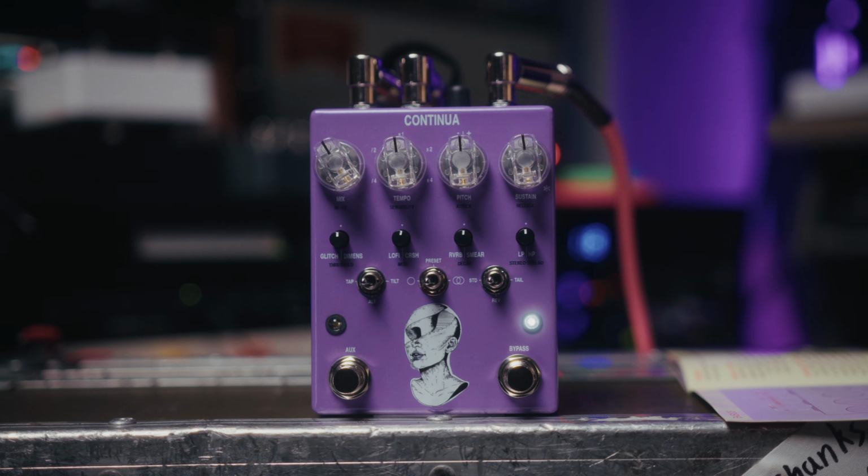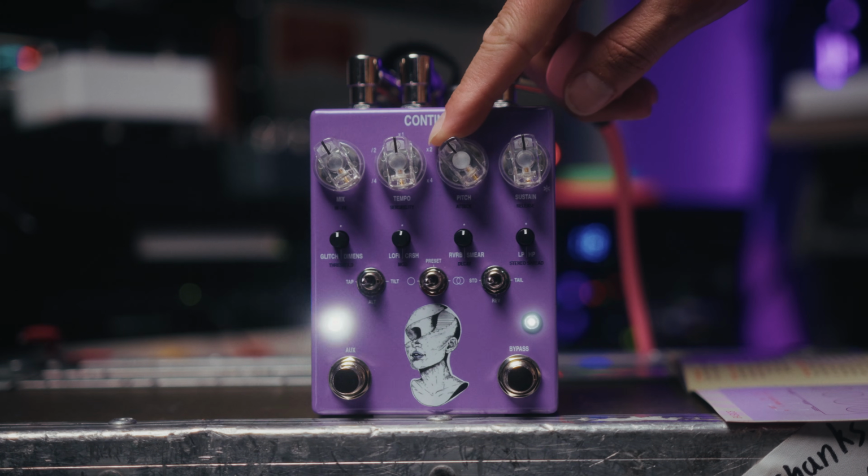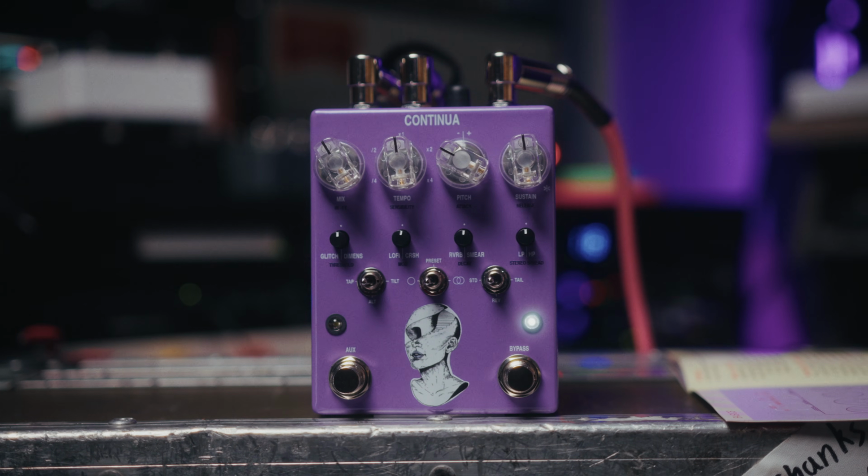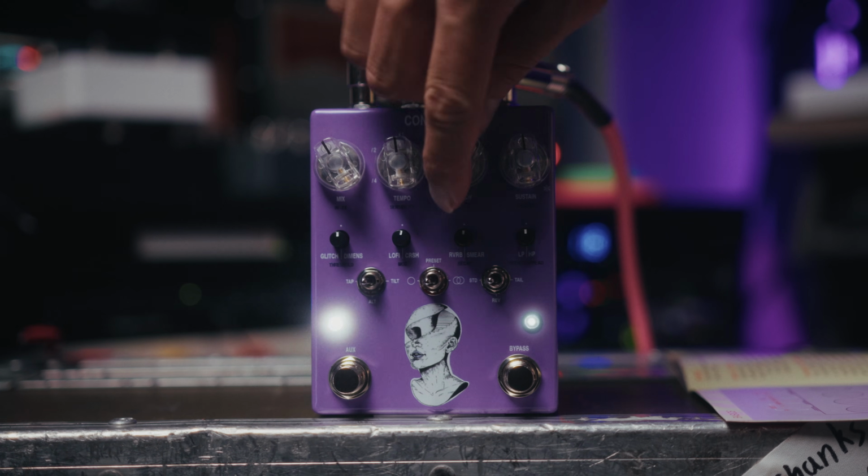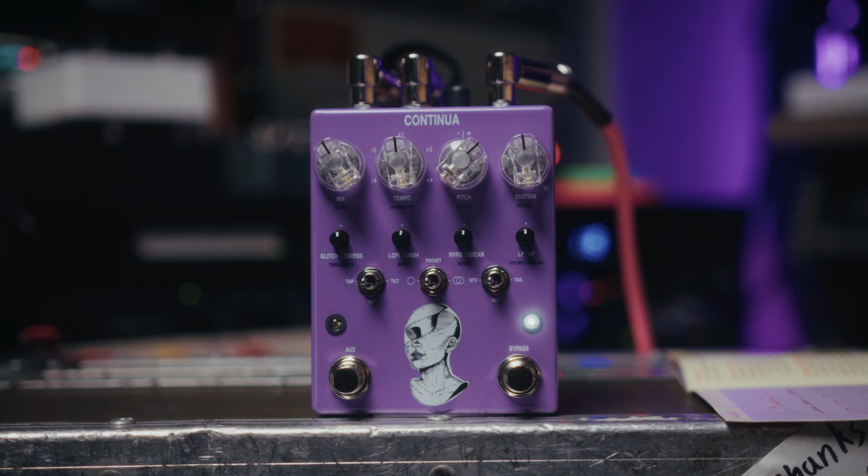To the right of that is where you really start to get from kind of standard delay stuff into something a little bit more identifiable as that kind of granular thing. With your pitch control here, as you go counterclockwise, you start to blend in an octave down and then a fifth below that. And north of noon, octave up and a fifth above that.